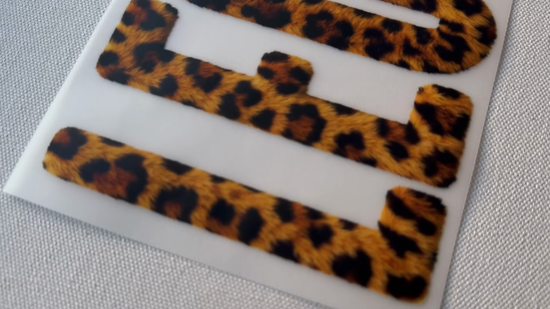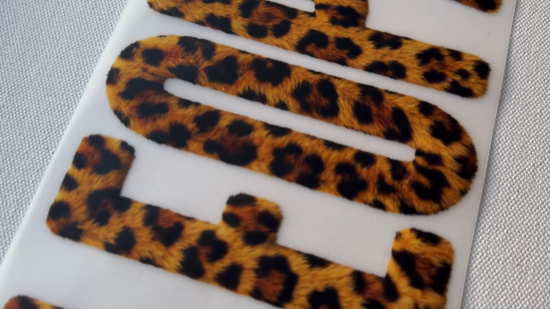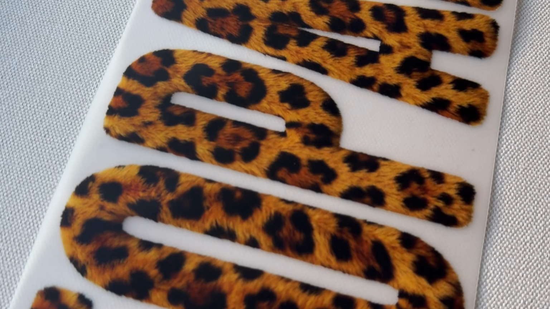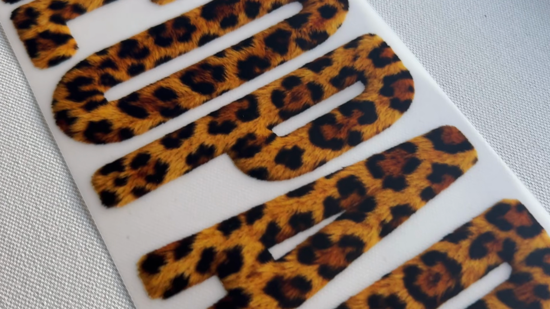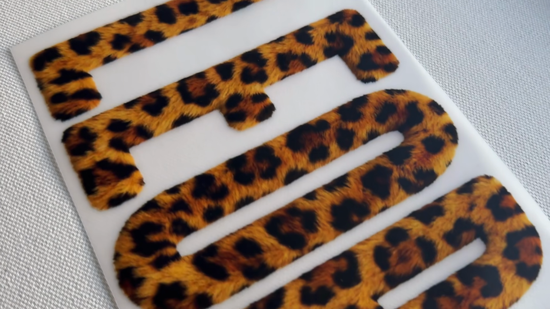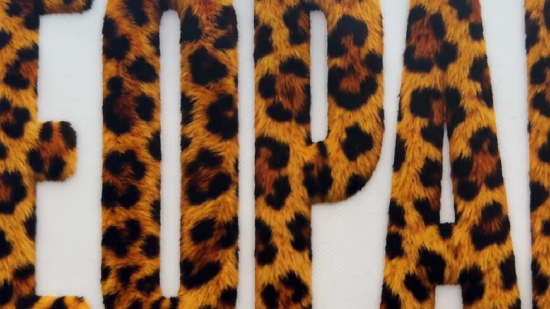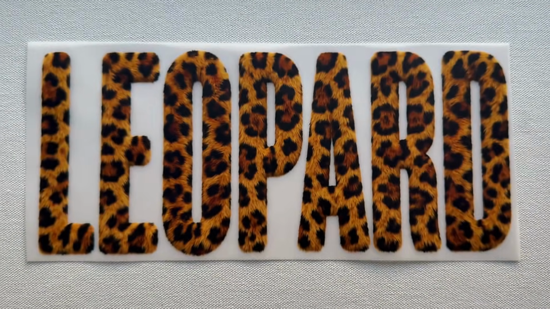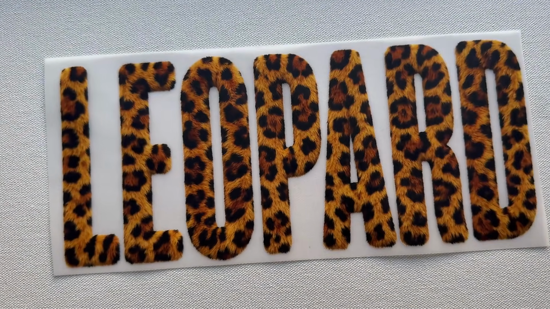We got the print. Let's take a closer look here, guys.